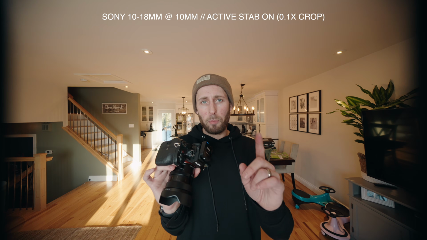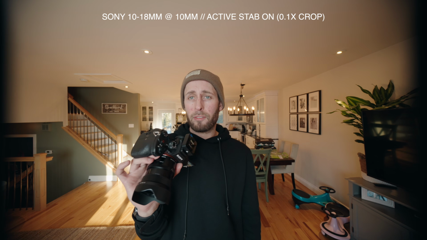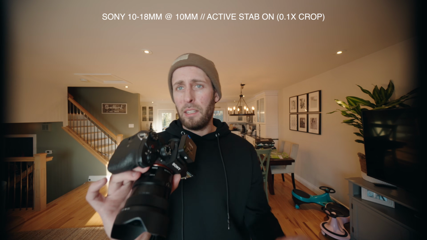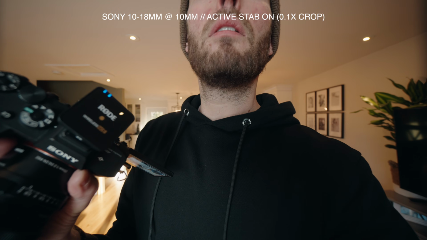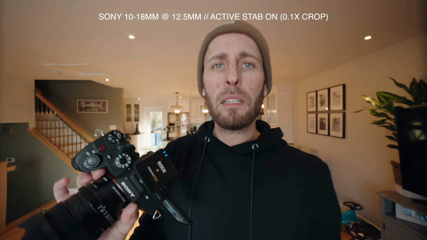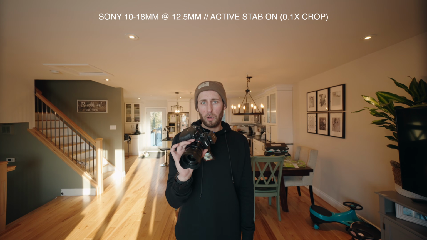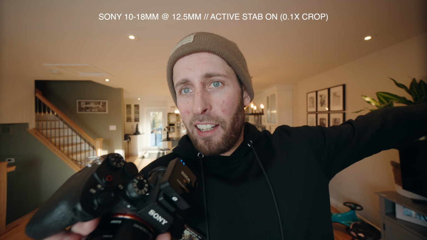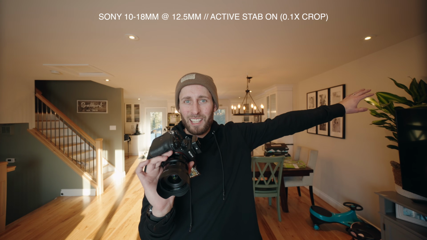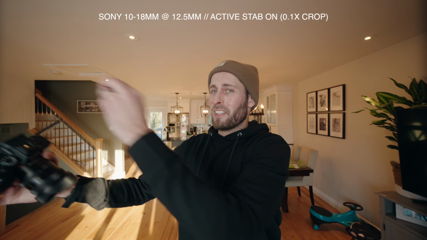But if we add the active stabilization crop on, so this is now with the 1.1x crop on there from the active stabilization, there's still the black lines around the outside, but we can zoom in a little bit to about there, and they're mostly, what are we at there? Just past 12, probably between 12 and 13, and they're mostly gone now, and I'm so close to the edge. So you can see, this is how close I am to the camera, and this is how wide it looks still.